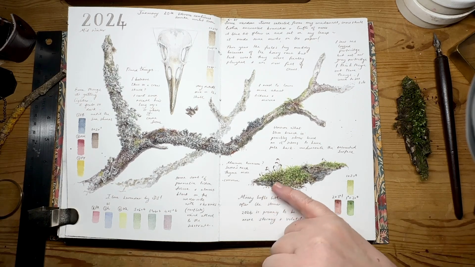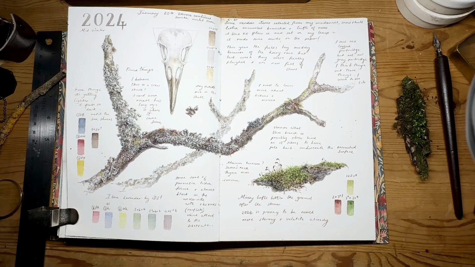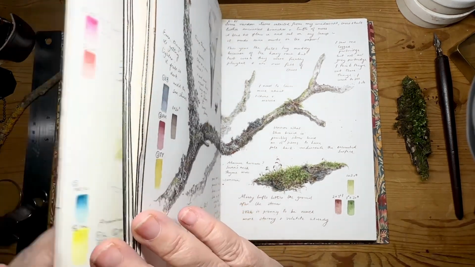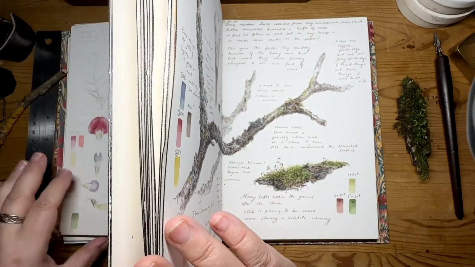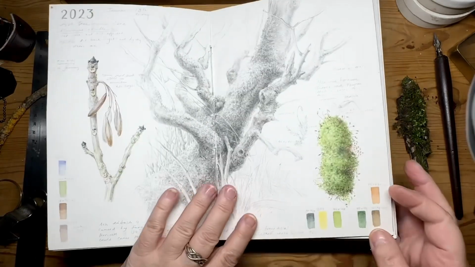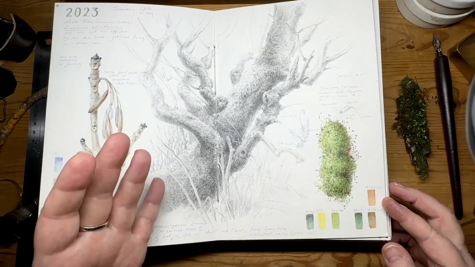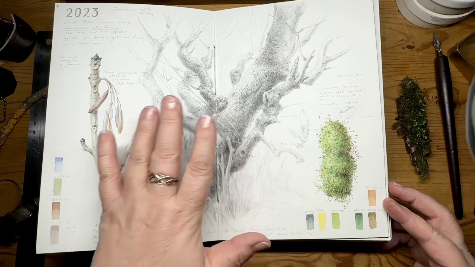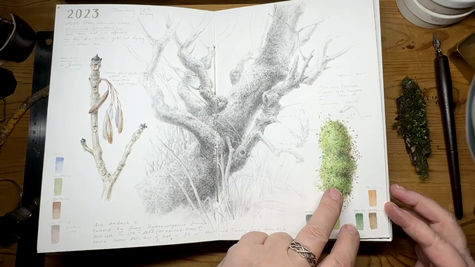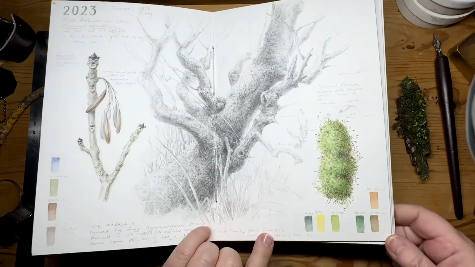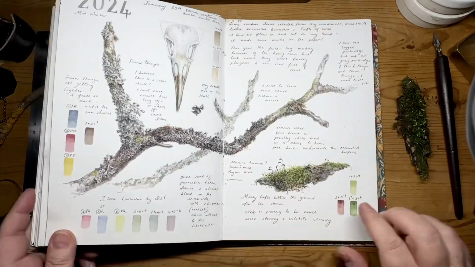I've got a piece of bark with moss on it. I think it's a swan-neck thyme moss, and I've painted that before. In fact, last January, in my first page of the year last year, 2023, I also had moss, and it was an ash tree that was completely covered in moss. Same moss as this year. Not by any design, it just happened to be what's around at this time of year.